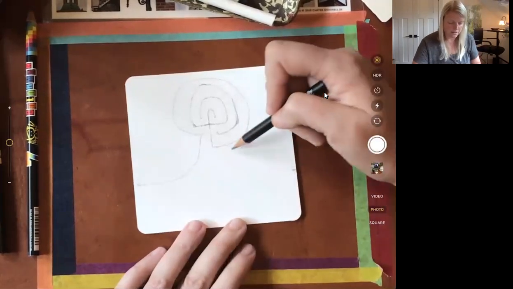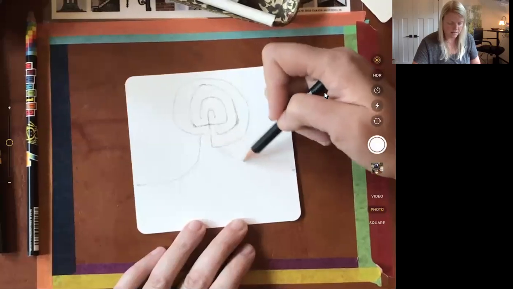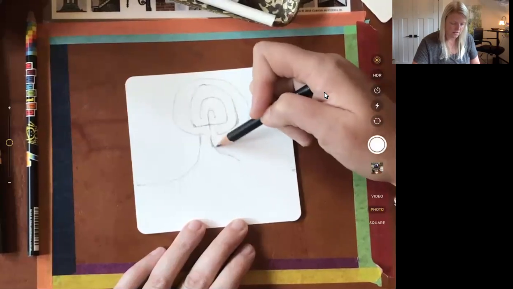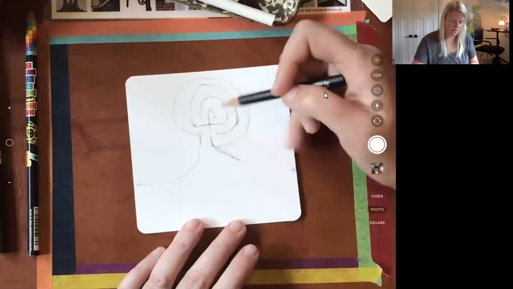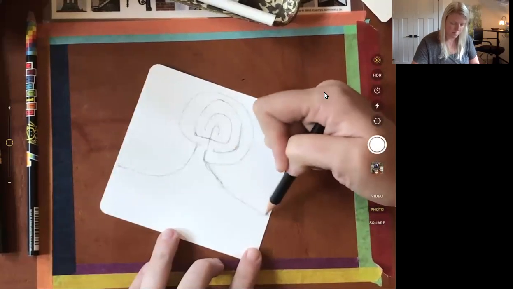For me, I think where I would like to guide mine is right through this entrance point, and grab onto it here.